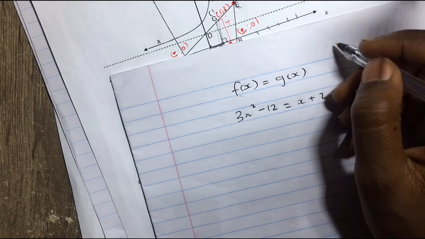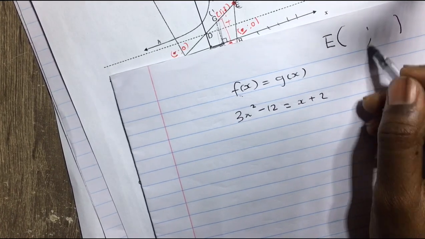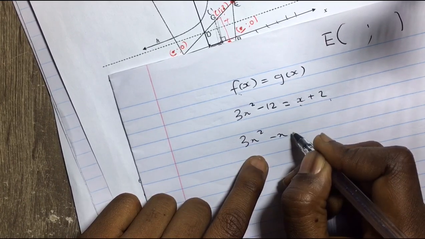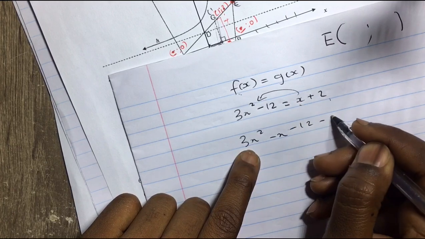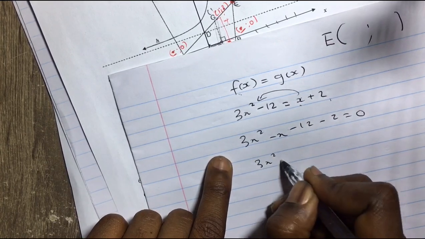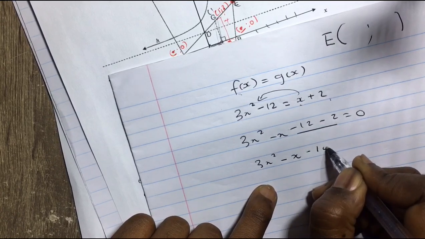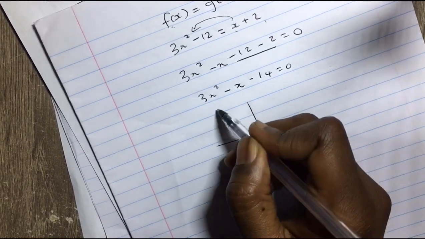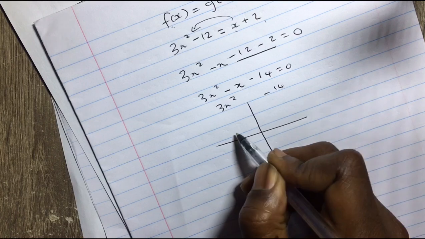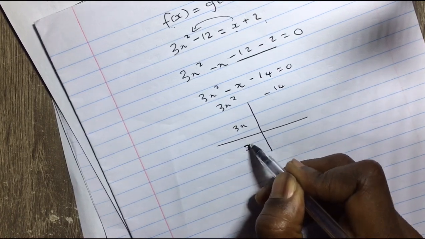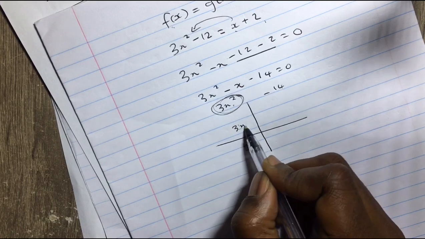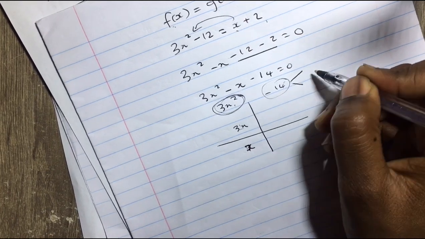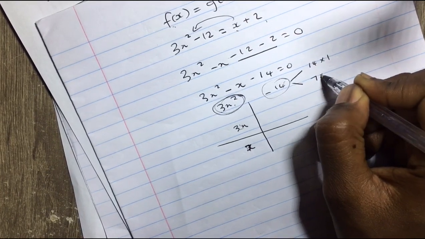And then we solve for x. We want the value of x. Remember, we want point E. We want to know the coordinates of E. So take this one and this one to the other side. Minus x. I'm just putting it there. Minus 12 minus 2 equals 0. 3x squared minus x, this is minus 14. Okay, then we factorize here. Let's factorize 3x squared and minus 14. 3x and x. 3x squared is made by 3x and x. 14, what are the values of 14?